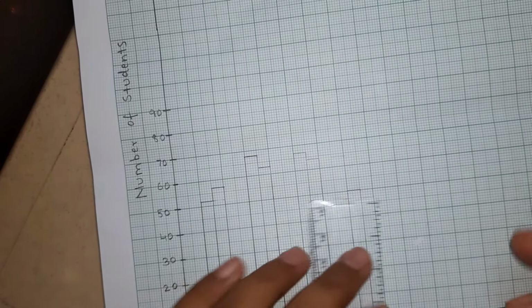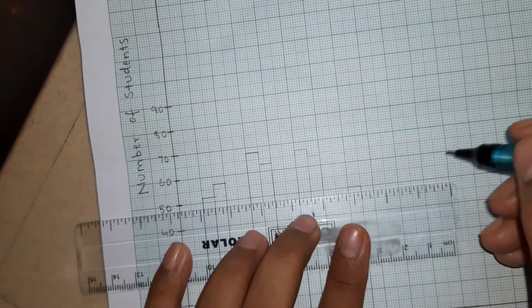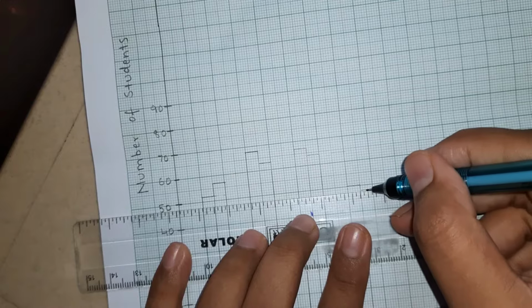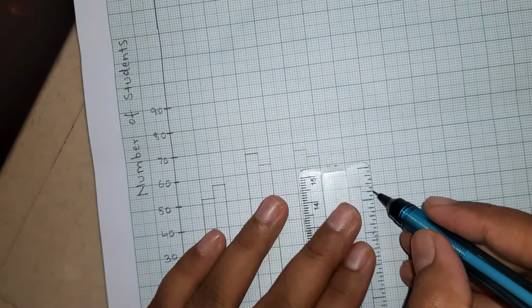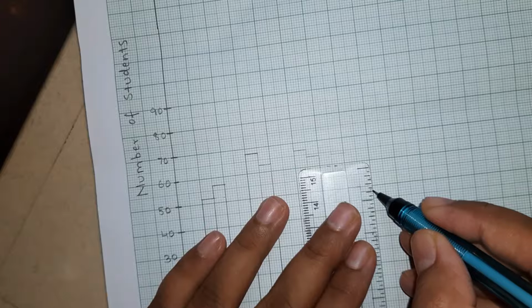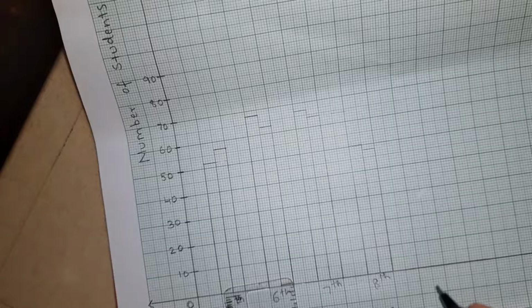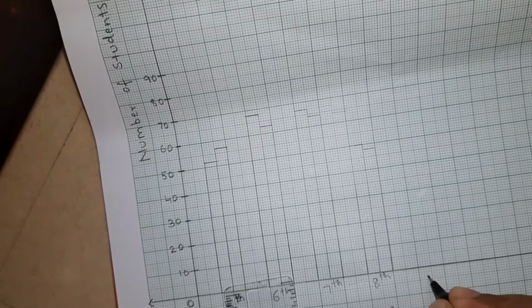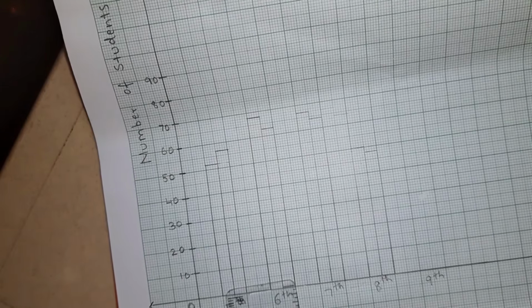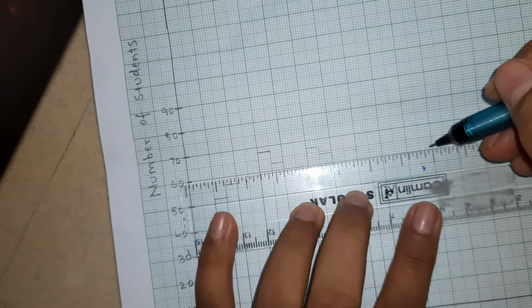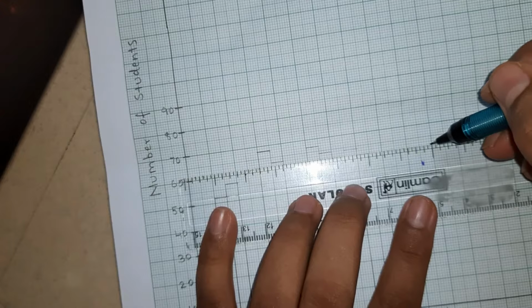And then 48. So 50 is this much, इसके 2 लाइन नीचे, मतलब ये है हमारा 48. So this is for 8th standard. Now the last one is 9th standard. Actually, second last one is 9th standard. 62 boys, 62 girls. So this is 60 and above that second line.